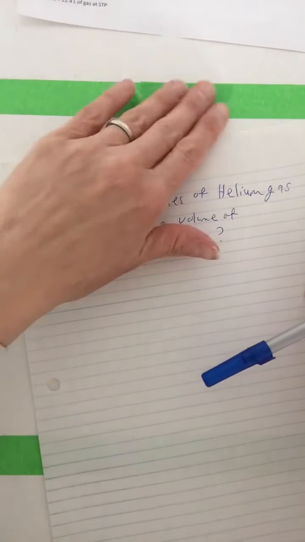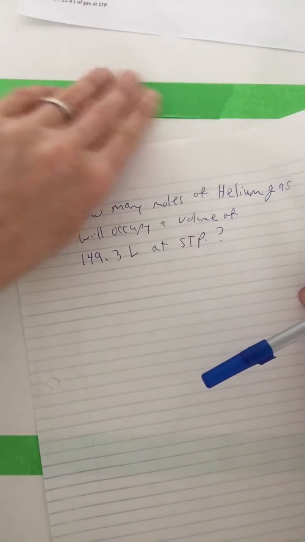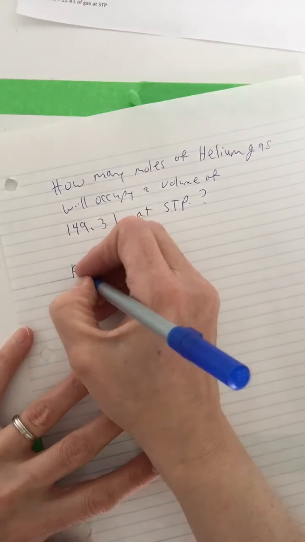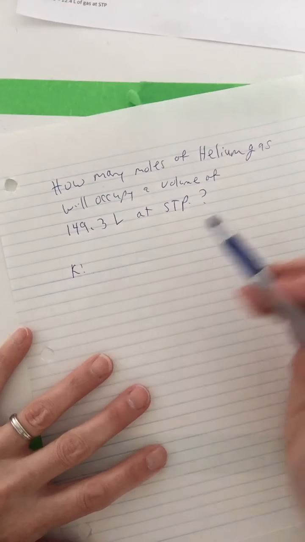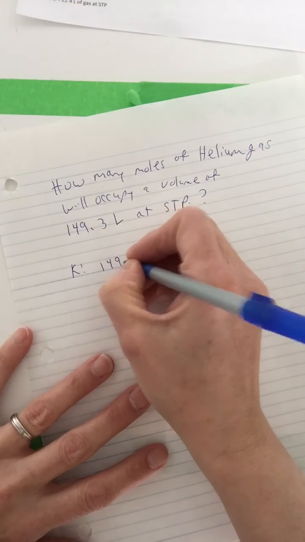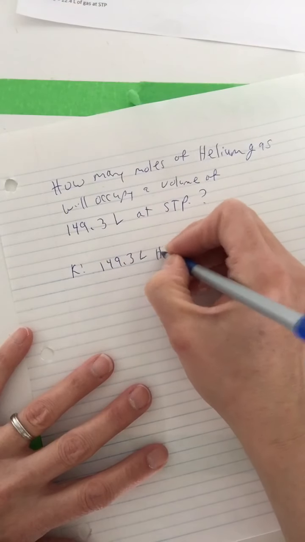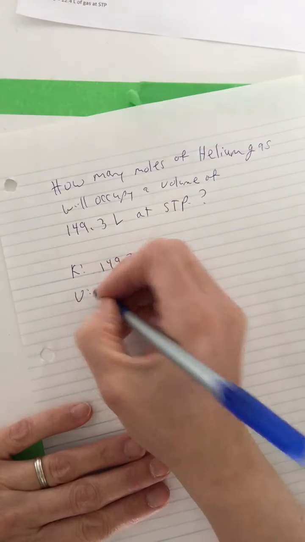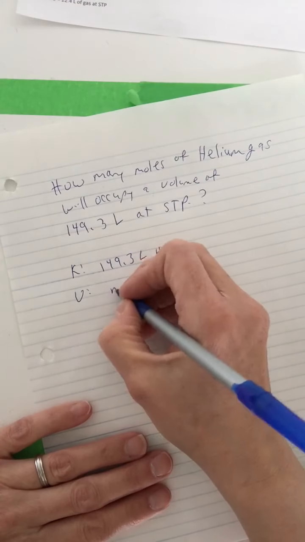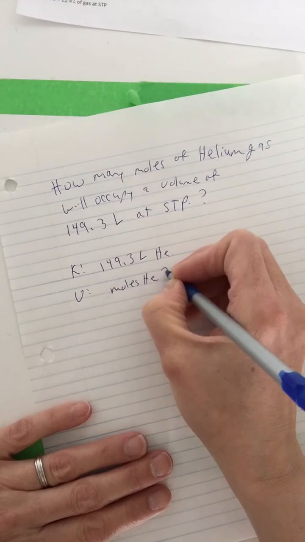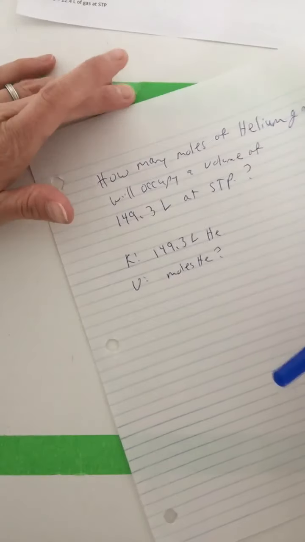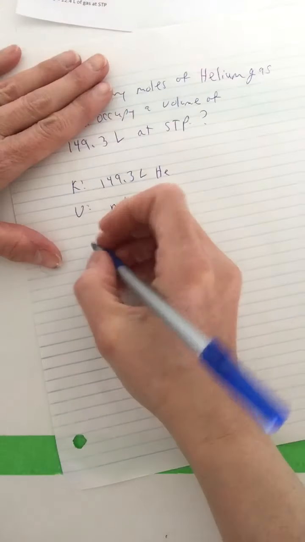All right, what do I do? What's my known? What's my unknown? What are my conversion factors? My bunk bed pairs, whatever you'd like to call it. Well, my known is 149.3 liters because it gave me that. So I have 149.3 liters of helium. Agree with that? That's what the question told me. My unknown, or what I'm looking for, is how many moles of helium. That's what it's asking me. What do I always do? How do I always start my problems? I write down my known and put it over 1.